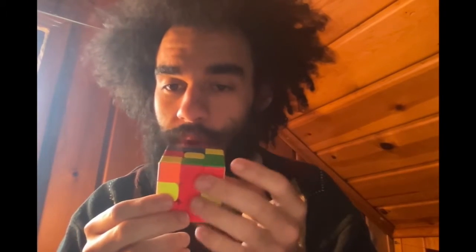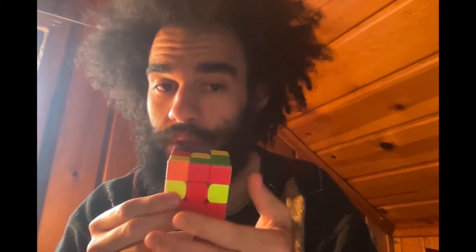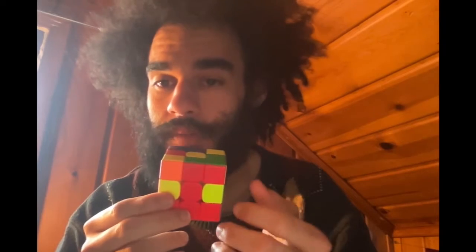Okay, and now before we do our algorithm, there's a third step to do, and that's to figure out which direction this piece is going to be moving. Is it going to be moving to the left or to the right? Right? And if it's moving to the left, we do one algorithm. If it's moving to the right, we do a different algorithm, the right algorithm.